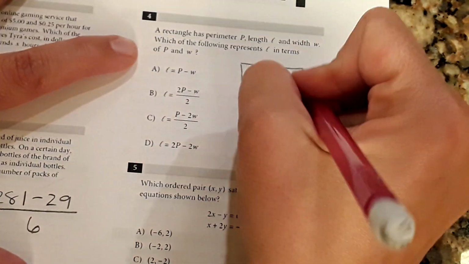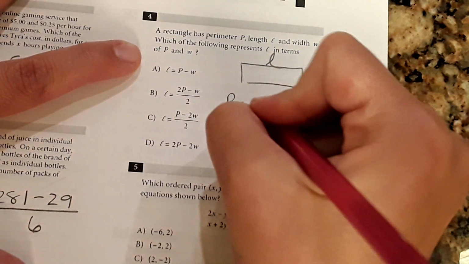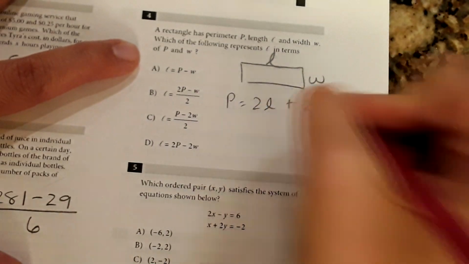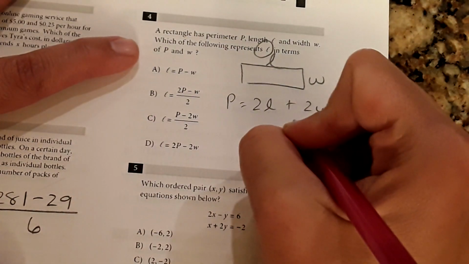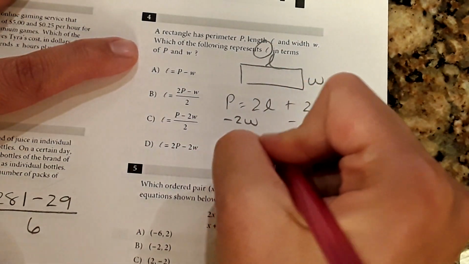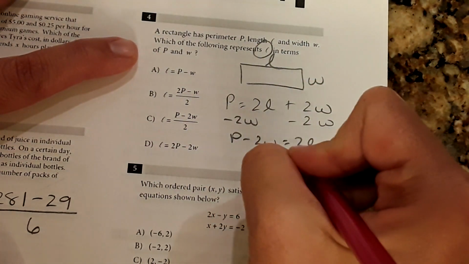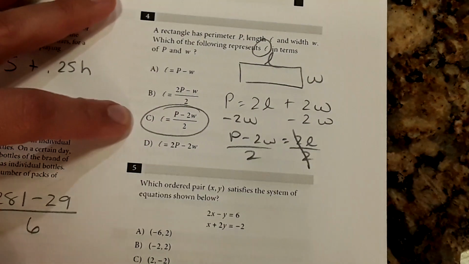Number 4, a rectangular has a perimeter, length, width. Perimeter is 2 times the length plus 2 times the width. It wants it solved in terms of L, so we need everything equal to length. So subtract 2w from both sides. P minus 2w equals 2L. Then divide by 2 on both sides, and we get P minus 2w over 2.